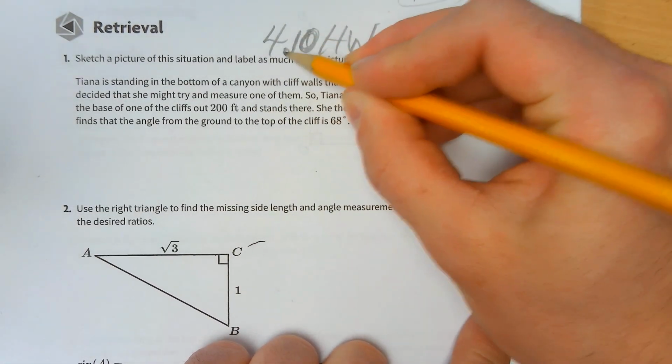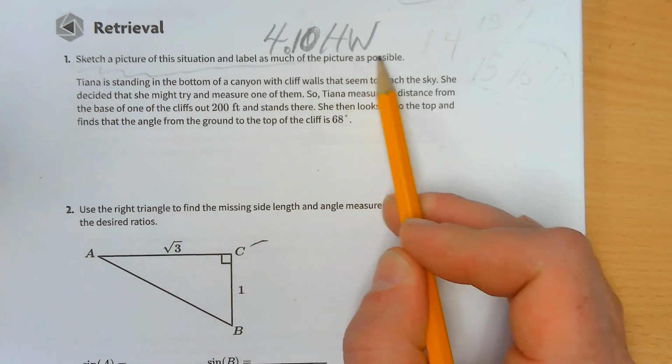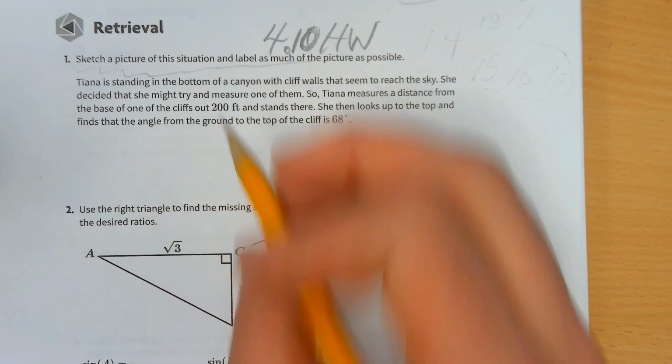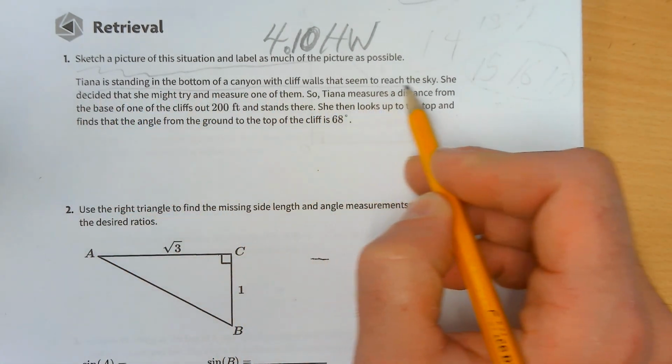Oh gosh, I made it worse. Alright, so 6th period, you don't have this retrieval, but follow along anyway. Sketch a picture of the situation and label. Tiana standing at the bottom of a canyon with the cliff walls that seem to reach the sky.